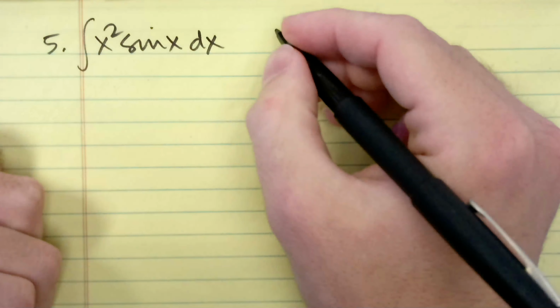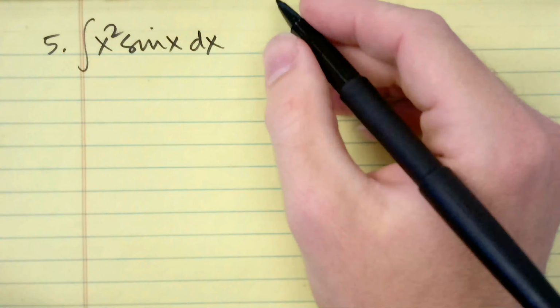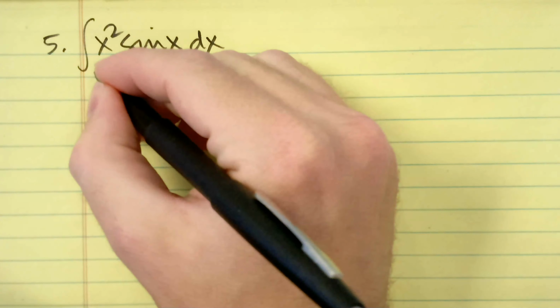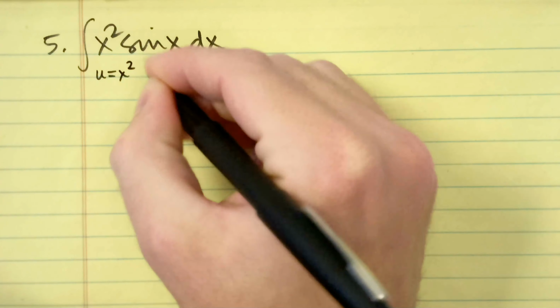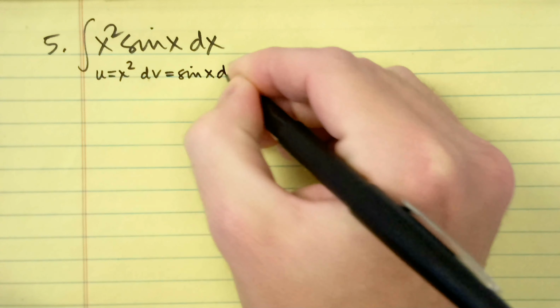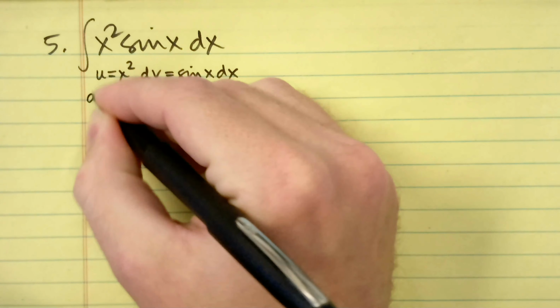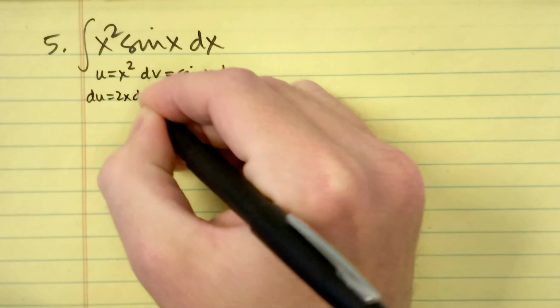The next one is x squared sine x dx, and I'll tell you, this one's going to require 2 iterations. So I'm going to do it kind of the old way, but then I'll also do a table or a chart off to the side. I do algebra before trigonometry. I'm going to have u equals x squared and dv equals sine x dx. That means v is going to be negative cosine x and du is 2x dx.